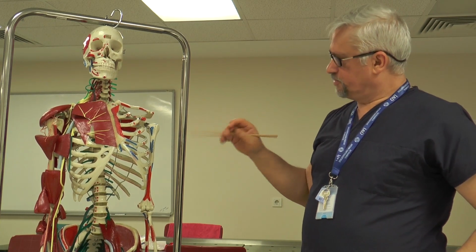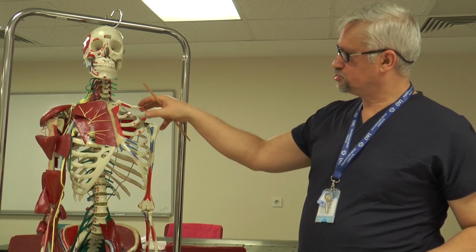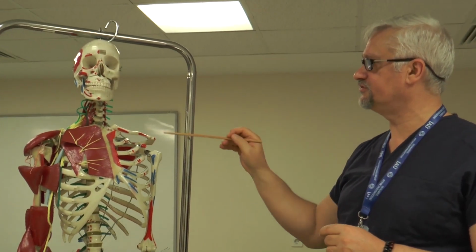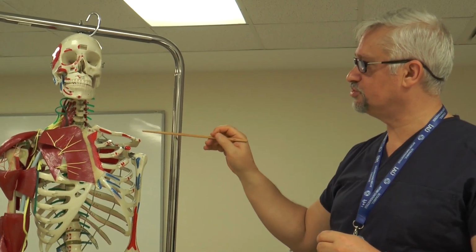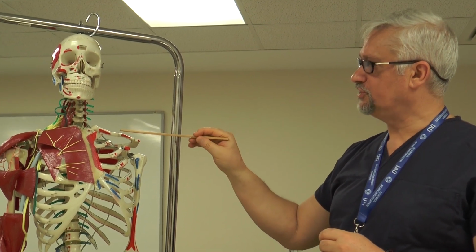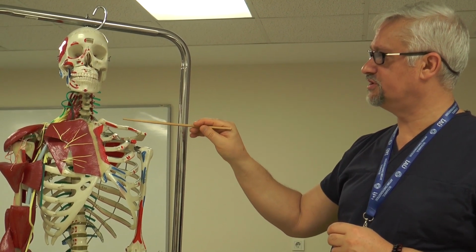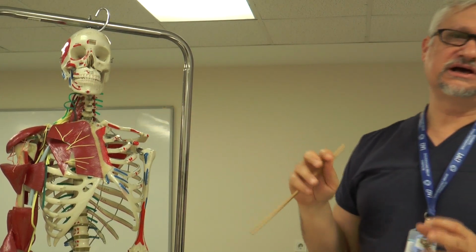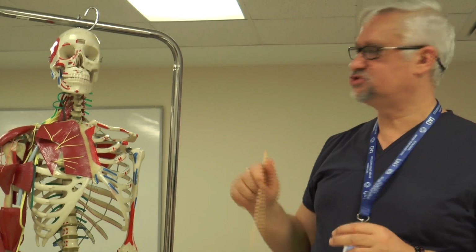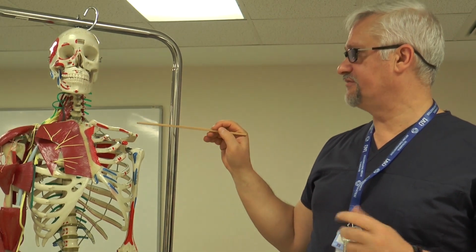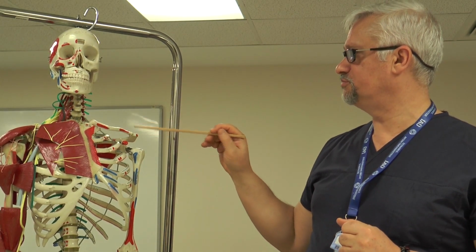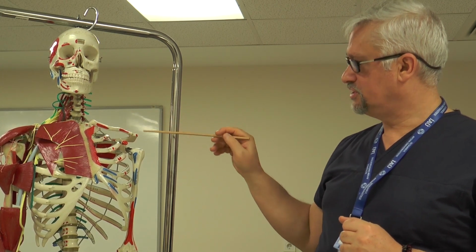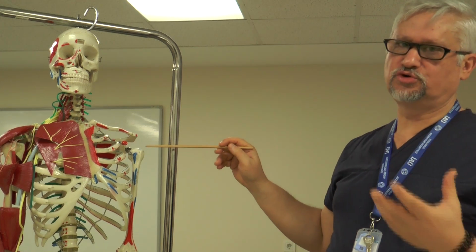In terms of the upper limb, we have the shoulder region, which is primarily composed of what we call the shoulder girdle. The shoulder girdle is composed of two important bones: the clavicle, the collarbone, which we will examine in detail today after this brief introductory information, and the scapula. The collarbone and the scapula make up the shoulder girdle. I'm talking about the upper limb.